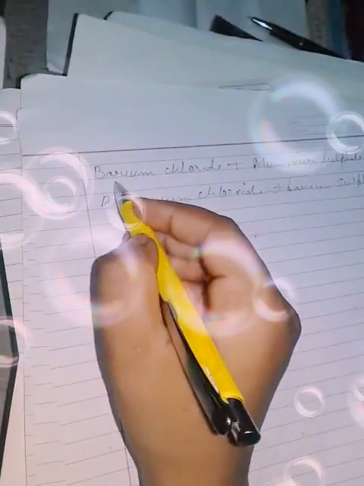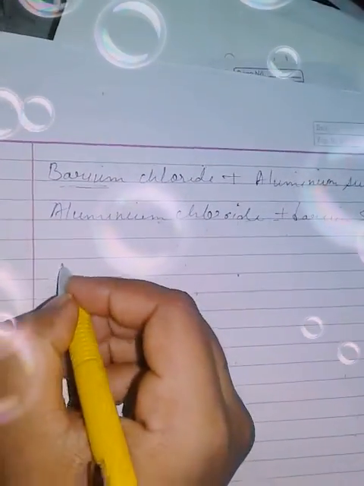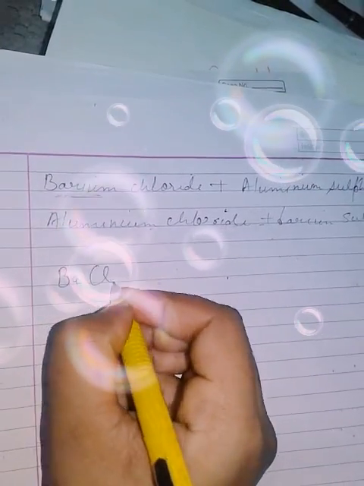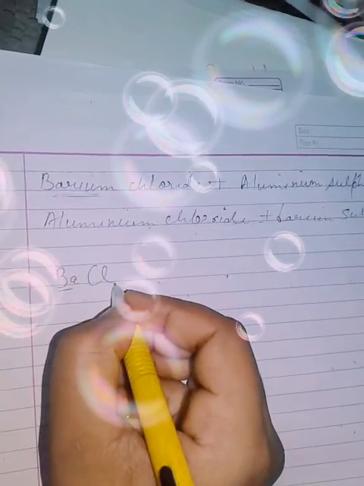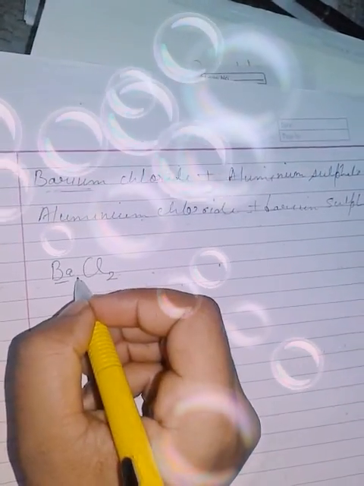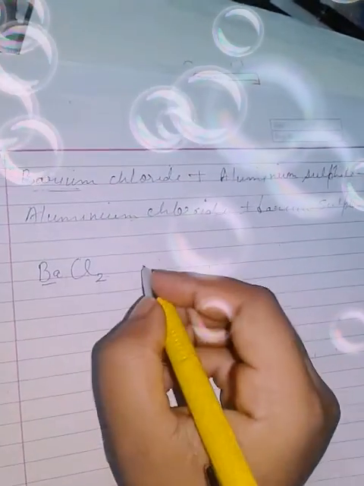So let us balance it. First of all, barium, the symbol of barium is Ba. Chloride symbol is Cl. Since the valency of barium is 2, it is crossed over to chlorine. Chlorine valency is 1, so it is crossed over here. So 1, there is no need to write 1.